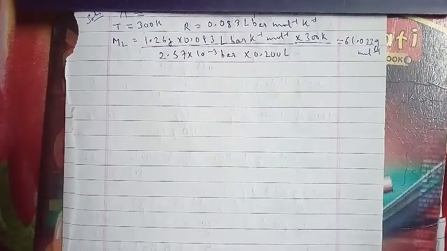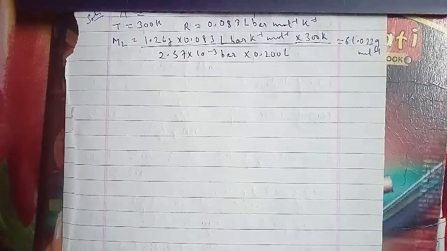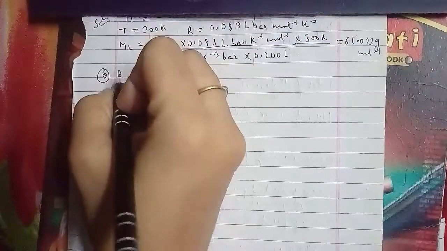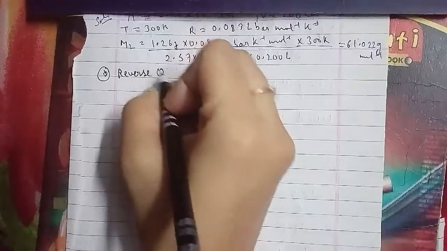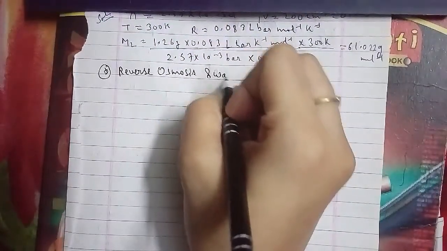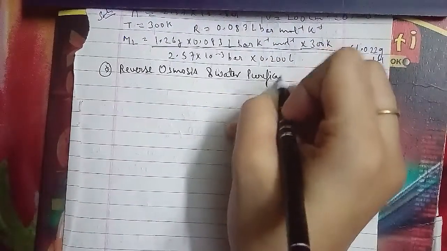The pressure required for reverse osmosis is quite high, and a workable porous membrane is a film of cellulose acetate placed over a suitable support. The cellulose acetate is permeable to water but impermeable to impurities and ions present in seawater.